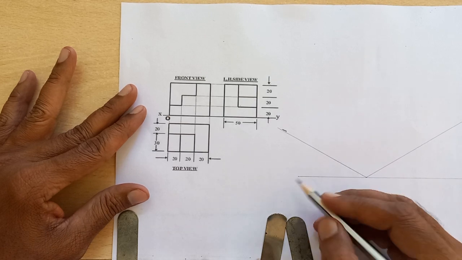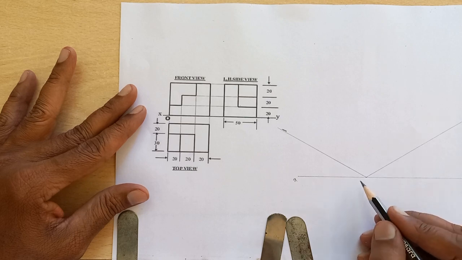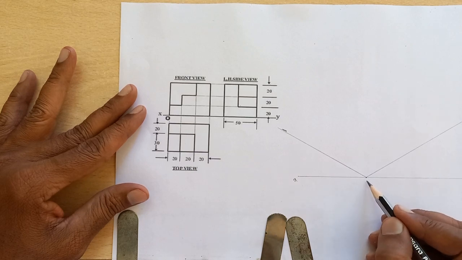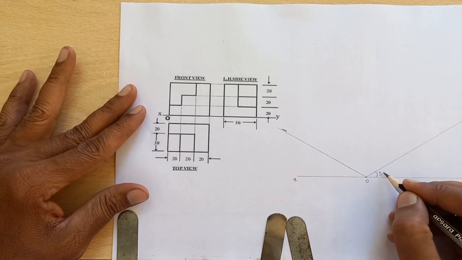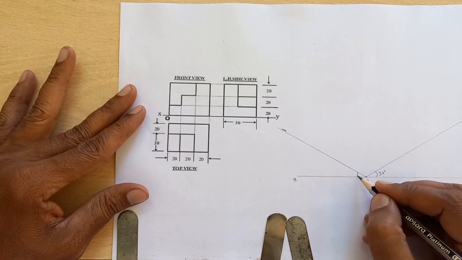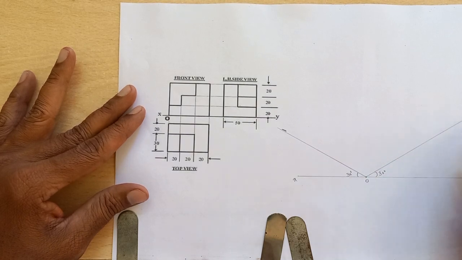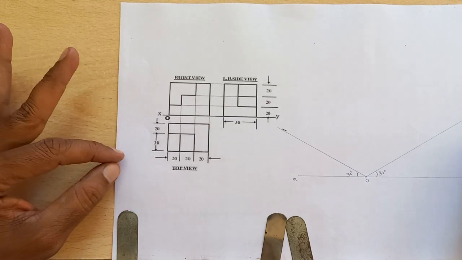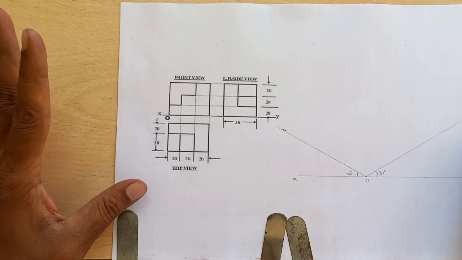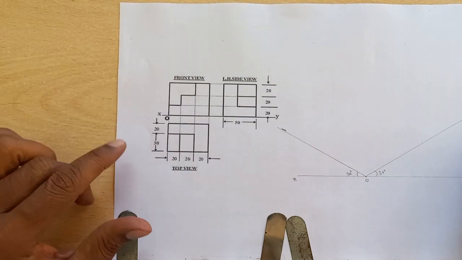That is, this is a line XY, and you have to take a midpoint here. Okay, O, let us take O, and draw the 30 degrees angle line, and towards the left hand side also this is 30 degrees angle line. After drawing this 30 degrees angle line, you have to clearly study the dimensions of the orthographic view which is given. So now look at here.